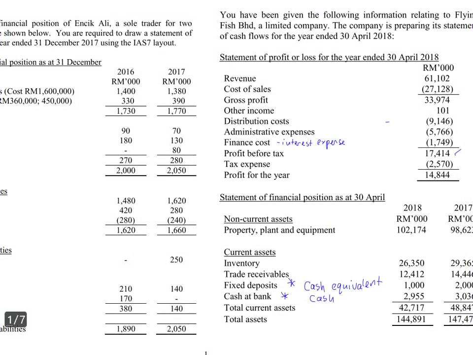Okay. Before we look at my answer here, what is after PBT? We have three segments. The first one is operating activities, PBT. Then we got three segments. The first segment is about adjustment. What are the adjustments? Depreciation must be there. Loss or gain on disposal. Interest, both interest income and interest expense.